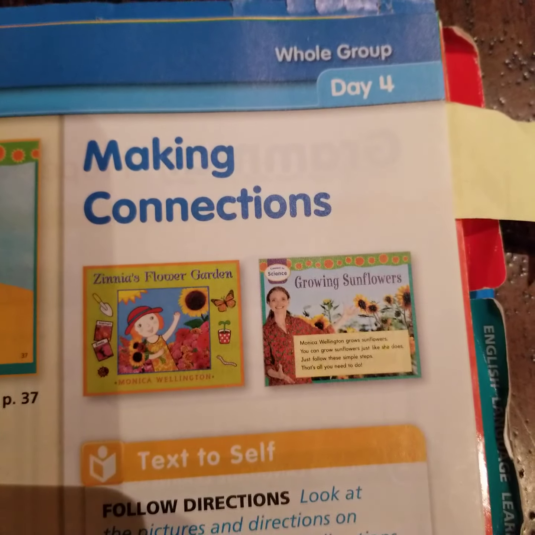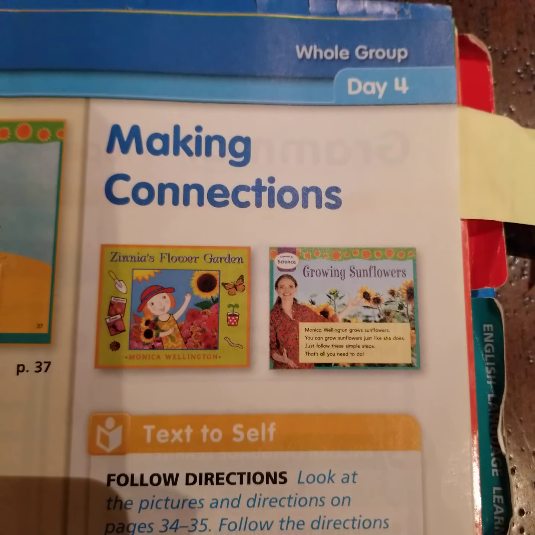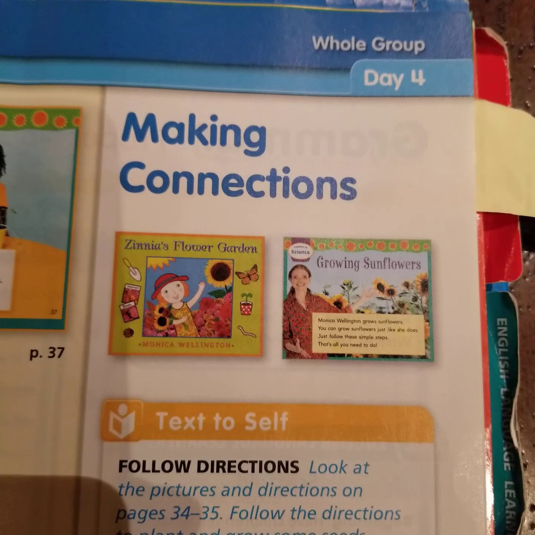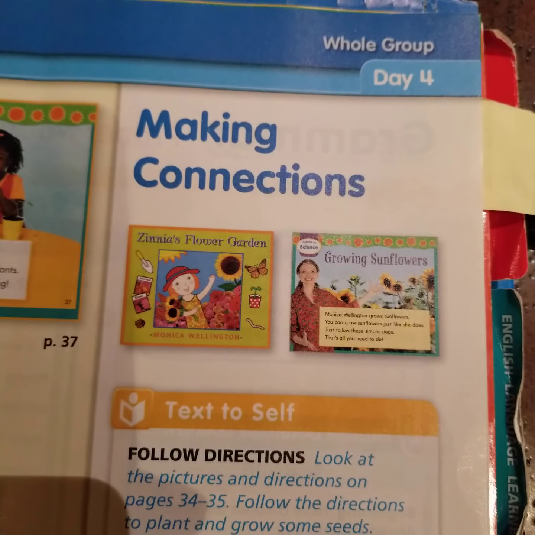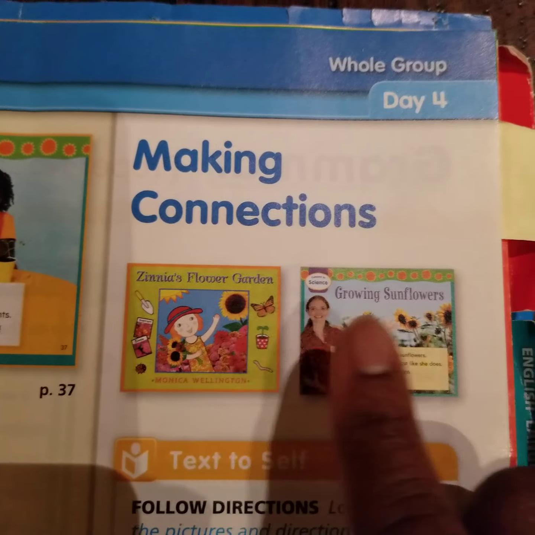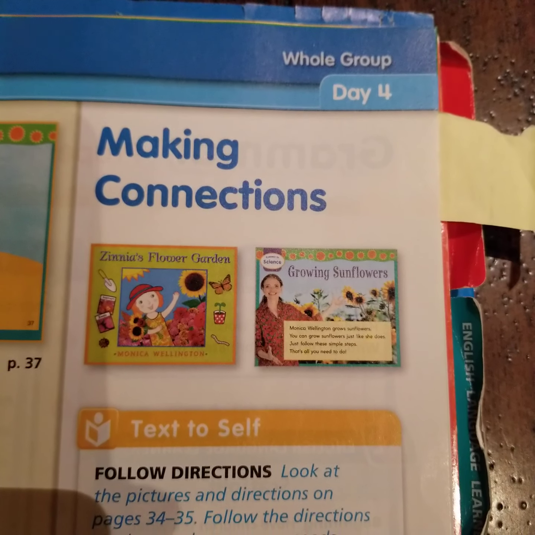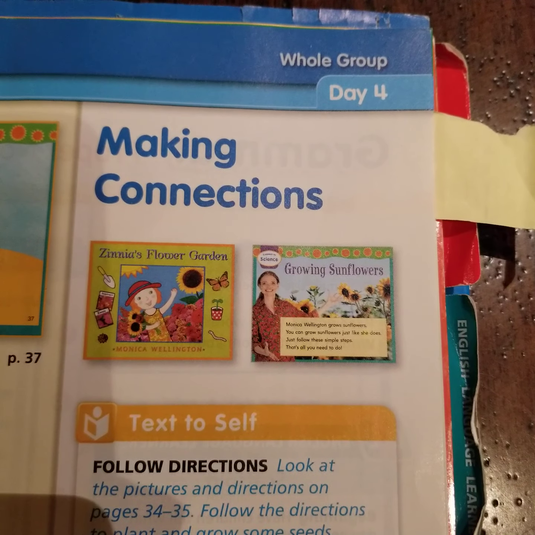So that's what makes the difference. They both are non-fictional. They can be true. One is a realistic fiction. The story isn't true, but it could be true. That's Zinnia's Flower Garden. This story is true. It's actually informational, showing us how we should plant the flowers.